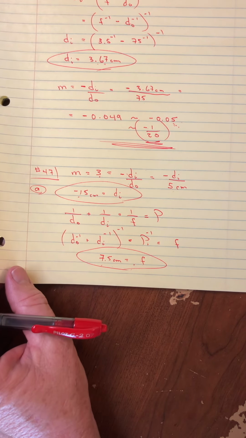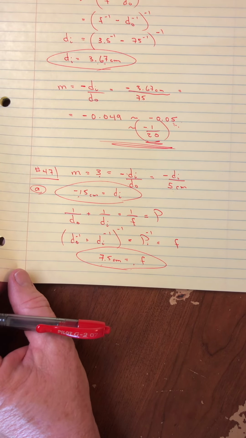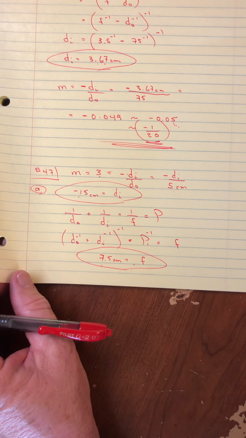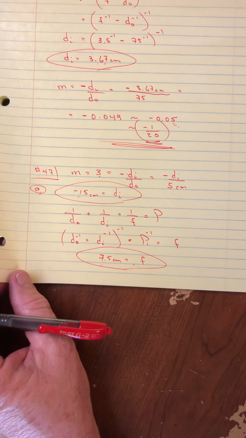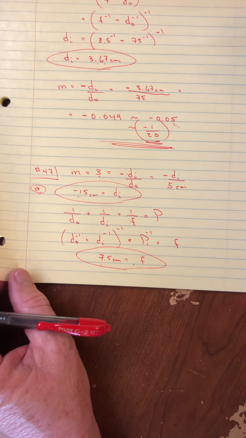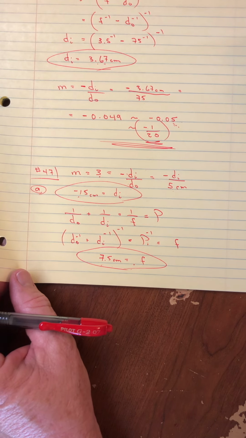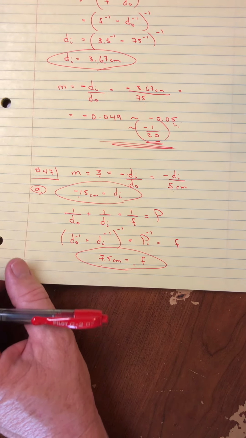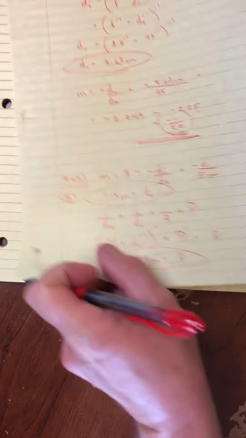And let me come back here. Let me just read A again. What is the focal length of a magnifying glass that produces a magnification of 3 and is held 5 centimeters from the object, such as looking at a rare coin? B says, calculate the power of this magnifier in diopters. Okay, good. I hinted towards that one. I should have looked ahead and said, hey, they might ask us about power.